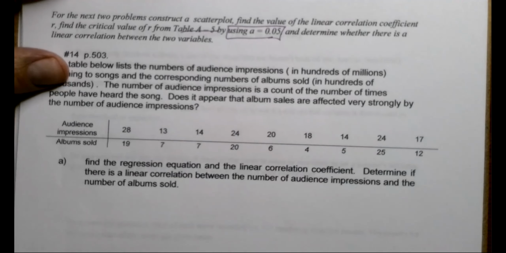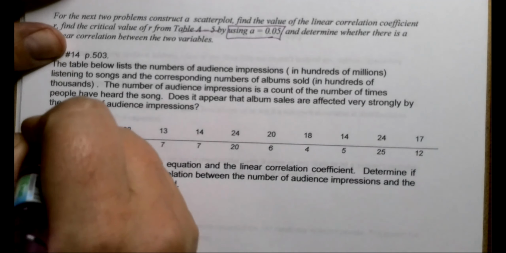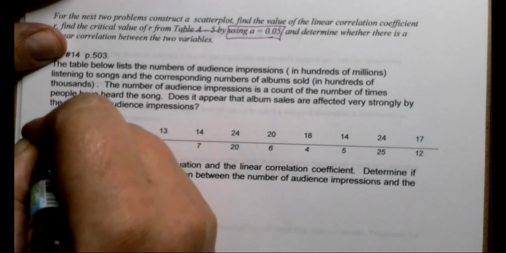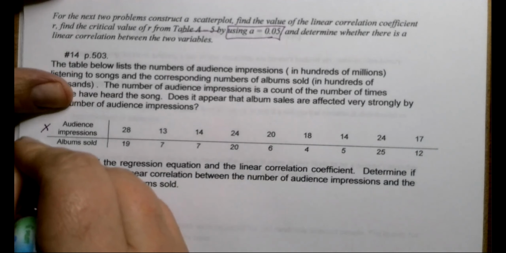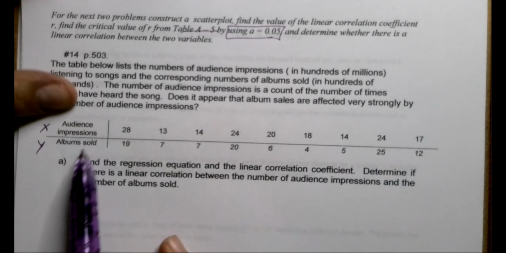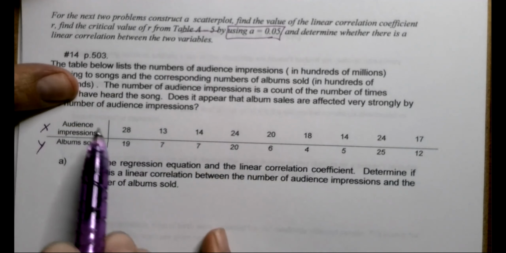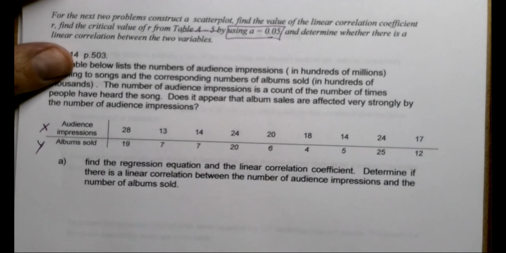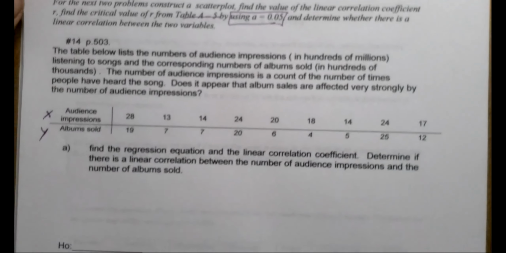We have a list of audience impressions. So x is our control variable, and albums sold will be our response variable. We want to see if there is a change in the y variable when x is changing, or in other words, does x affect y? So x is our control variable and y is our response variable.